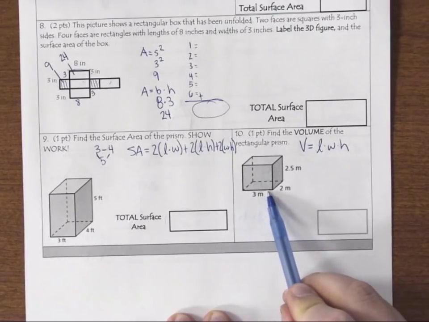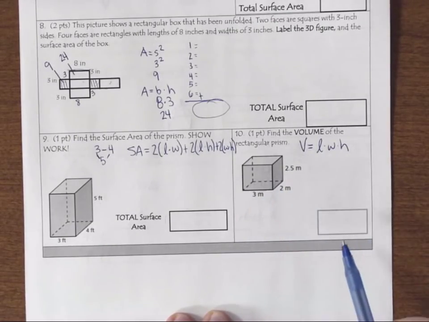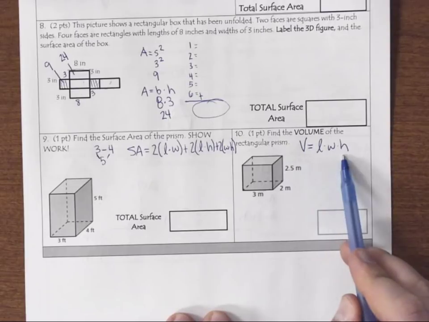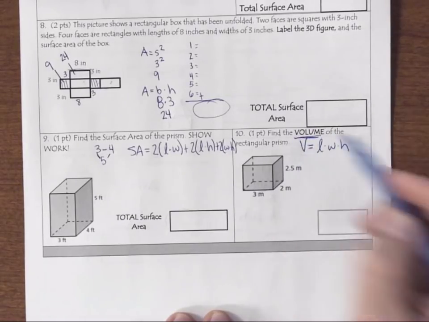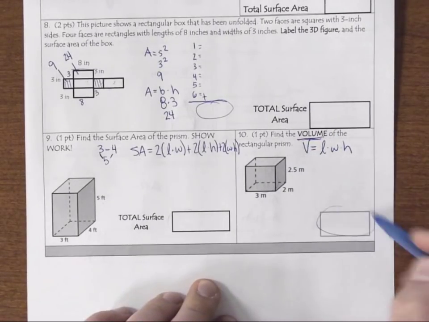If this is my length, this is my width, and this is my height. Plug your numbers into the formula and solve. Make sure that your label is appropriate for volume. And your answer goes in the box.